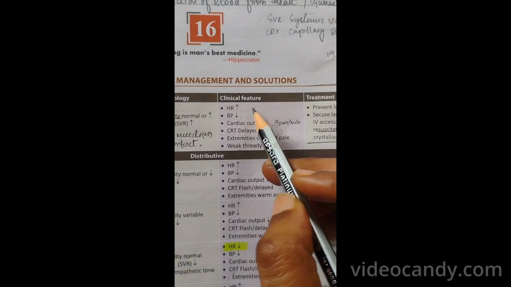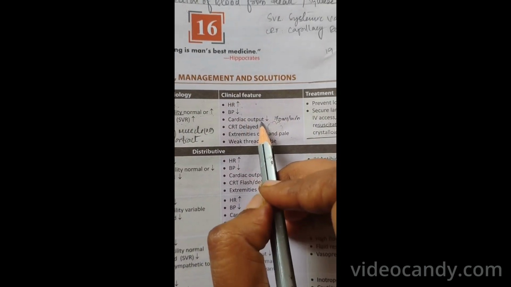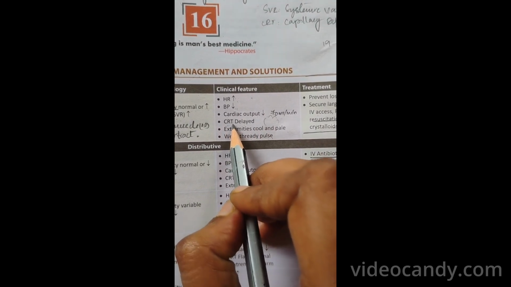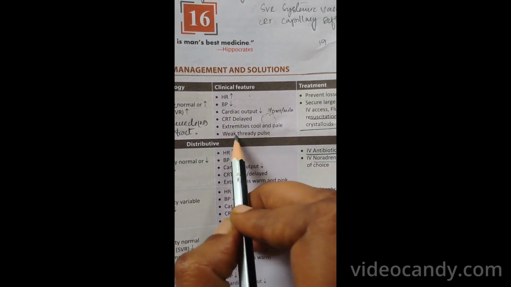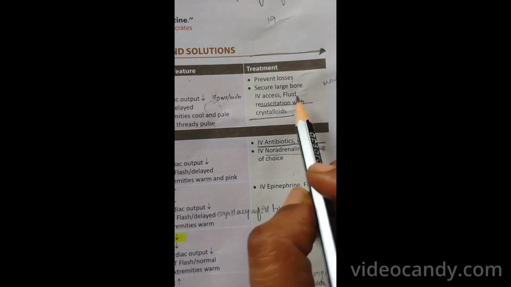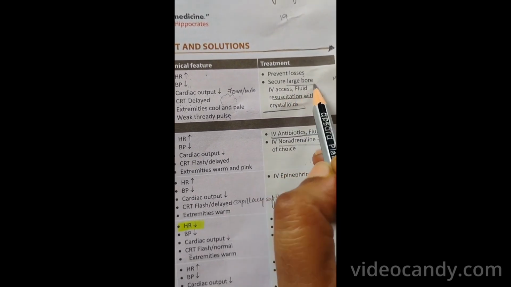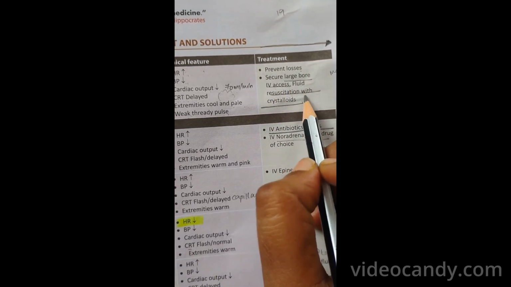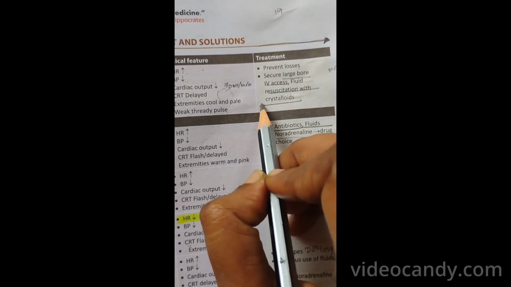Then what are the clinical manifestations you can see here? Heart rate increases, blood pressure decreases, cardiac output decreases, and capillary refill time is delayed. Cool or pale extremities we can see, and weak pedal pulse. The management for this hypovolemic shock is to administer large bore IV fluid, and fluid resuscitation mainly with crystalloids.